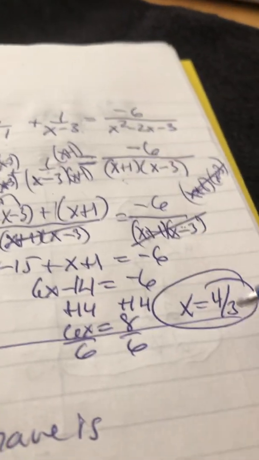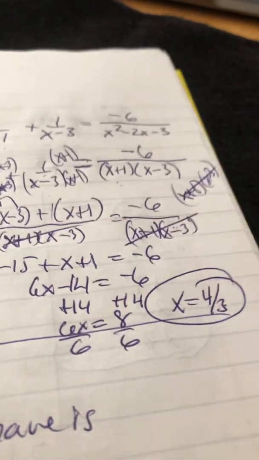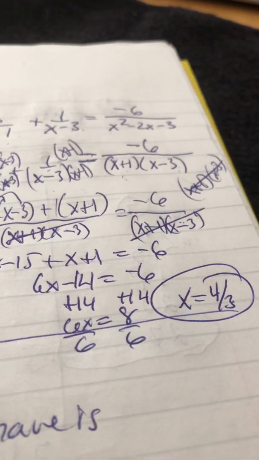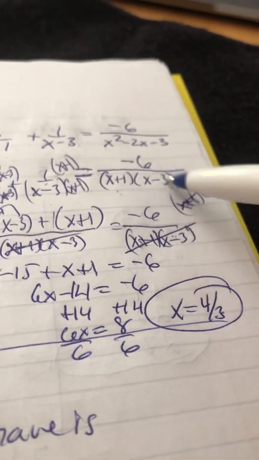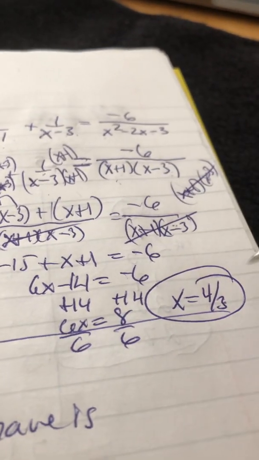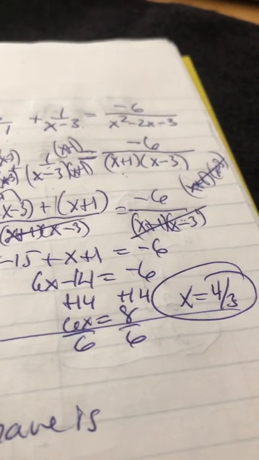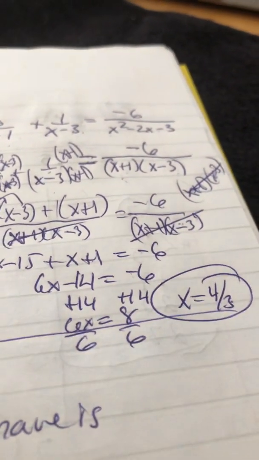Now you should always check to see if that number violates the domain of these, but 4/3 added to 1 isn't an issue, and 4/3 minus 3 isn't an issue. And since these are the factors of that, you can plug the 4/3 in and you won't get a 0, and you can plug the 4/3 in as well into here and you won't get a 0. So you're okay, 4/3 works. Okay.